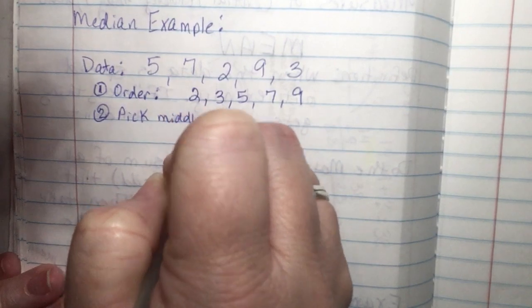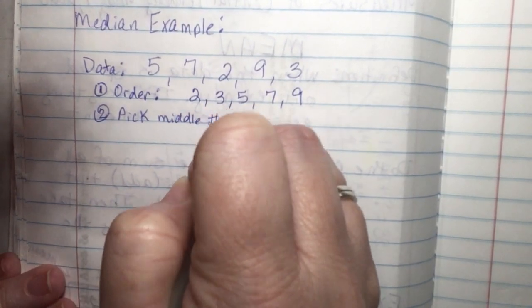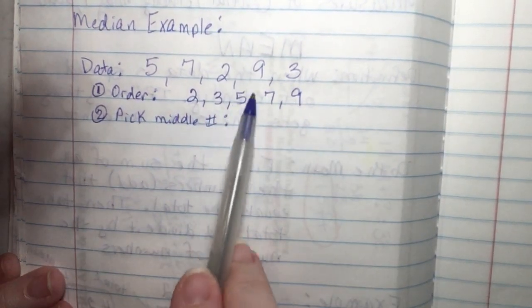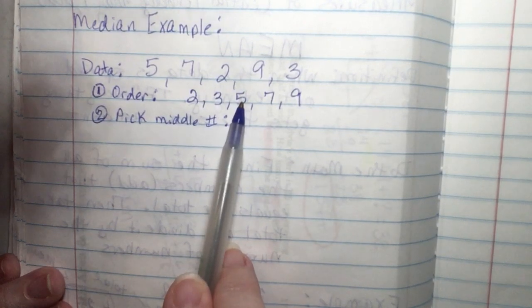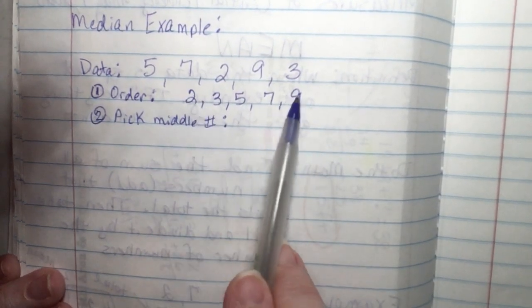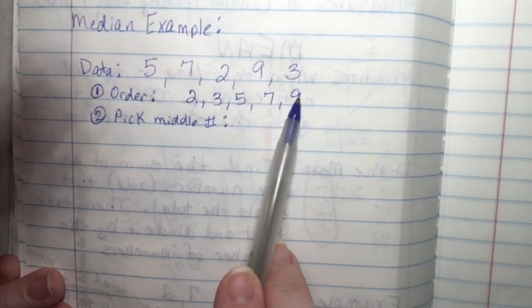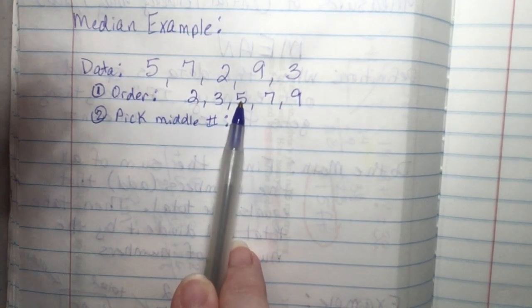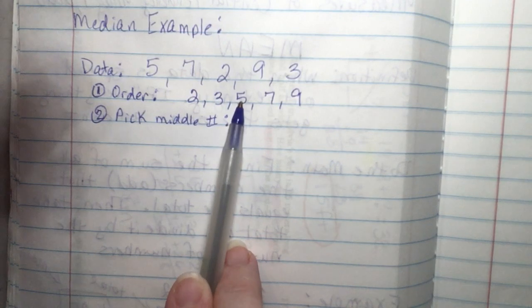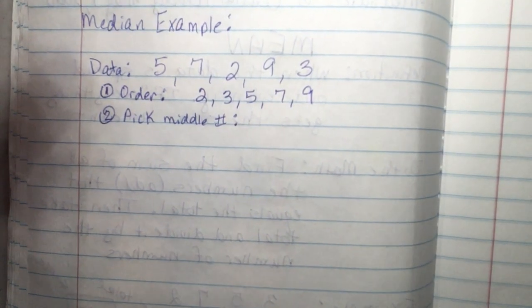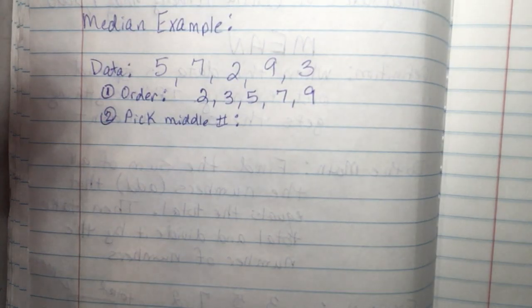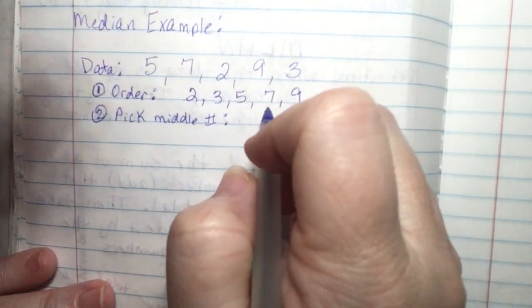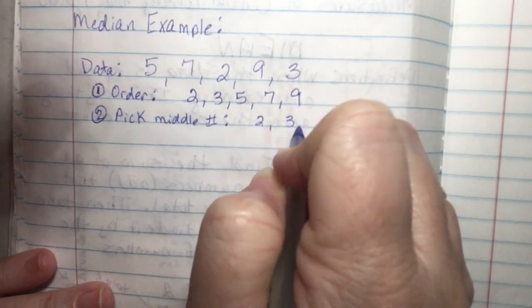Well, when we only have 5 numbers, we can see real easily that 5 is in the middle. There are 2 numbers below it, and 2 numbers above it. It gets a little harder when you have 10, 12, 15 numbers to pick the middle number. So the way that we look at that is we cross out, going low, high, low, high. I'm going to rewrite the numbers.